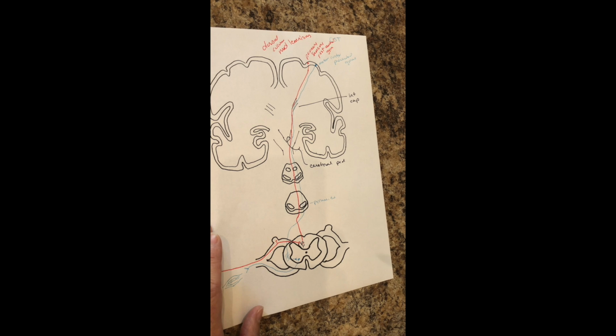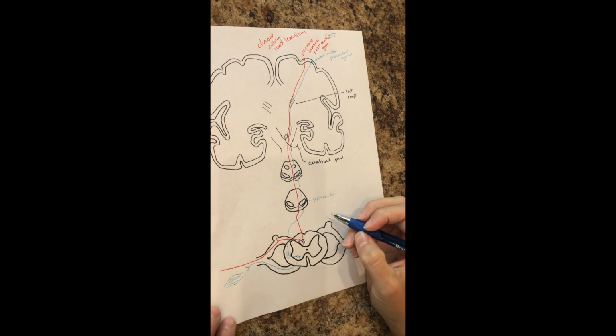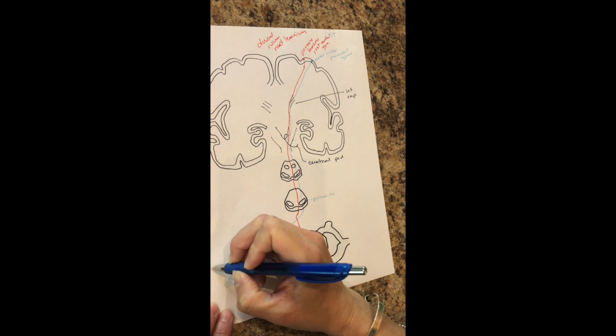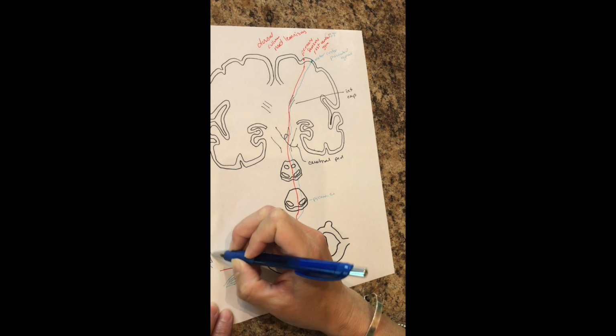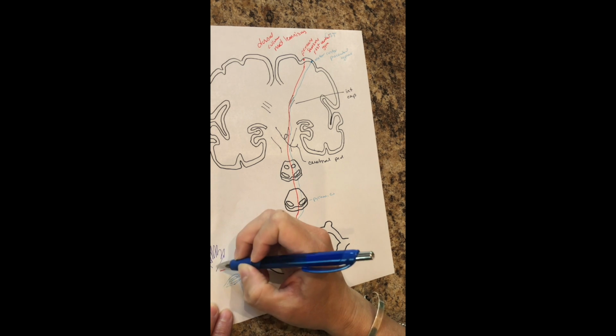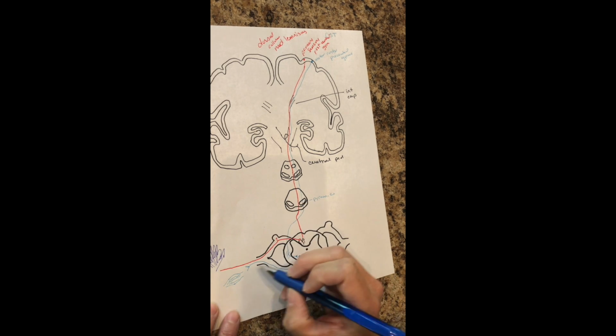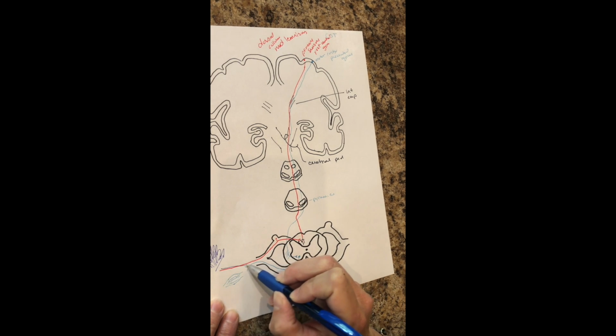Okay, so let's do pain. Okay, so now we have a flame, a fire. No, that's not a hand, that's fire. Okay, so the information's coming in.